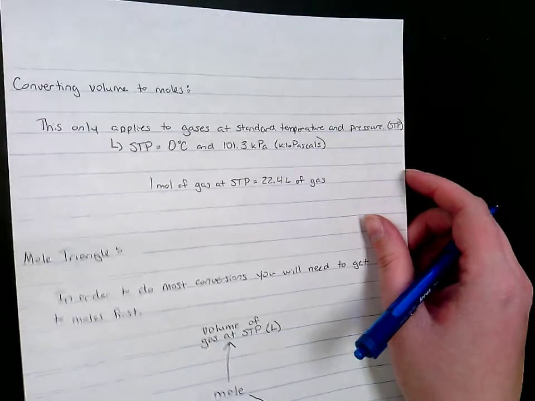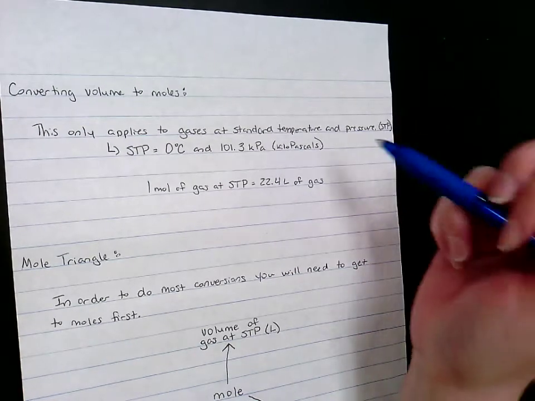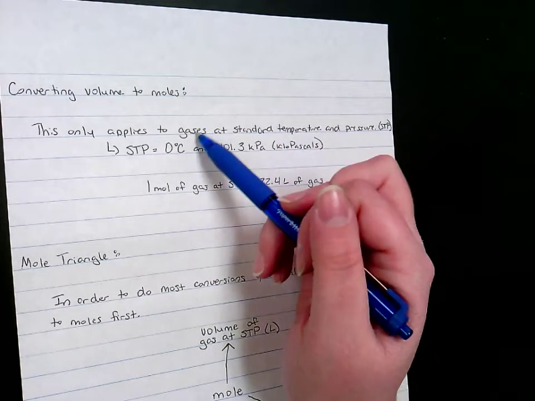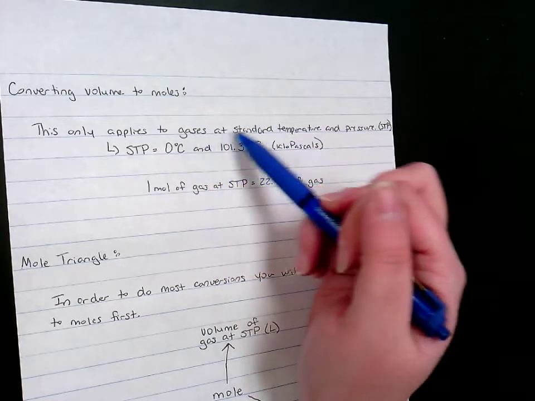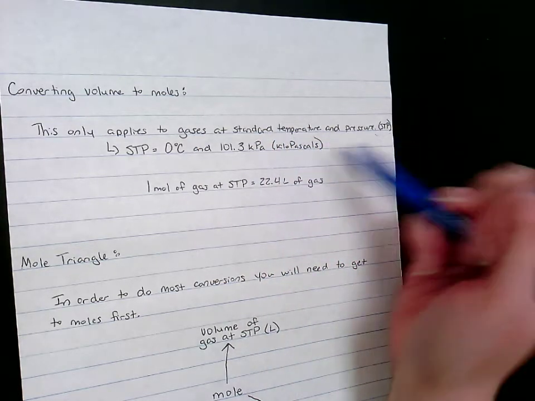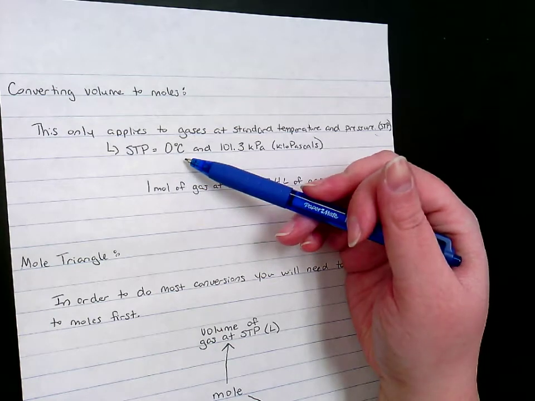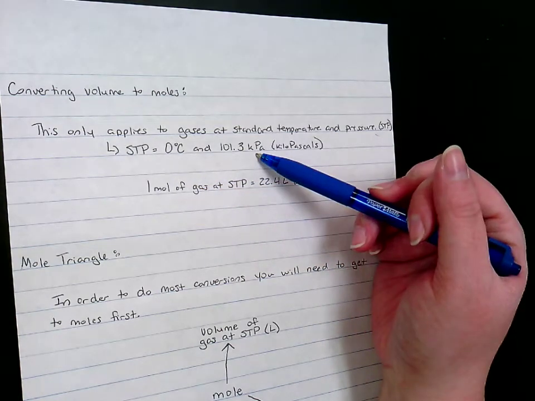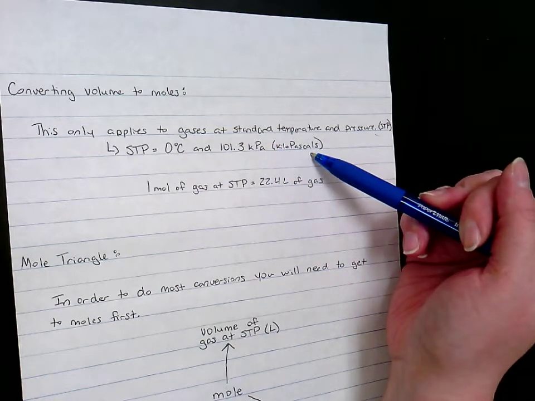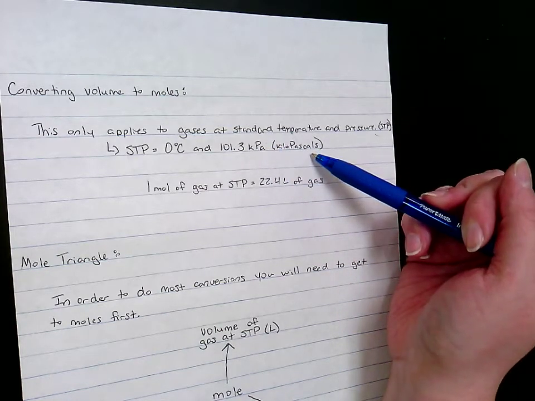So moles are very, very helpful. They act like a superhighway, and I can really do a lot of conversions. I can even convert volume to moles. Now this only applies to gases, and specifically gases at standard temperature and pressure, or what we call STP. So STP is 0 degrees Celsius and 101.3 kPa. And kPa stands for kilopascals, which is a unit of pressure.